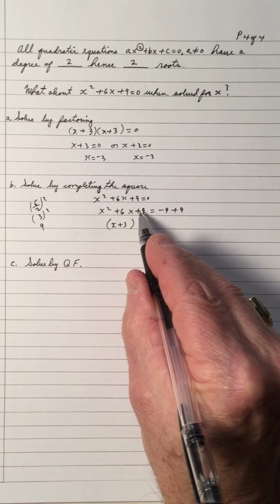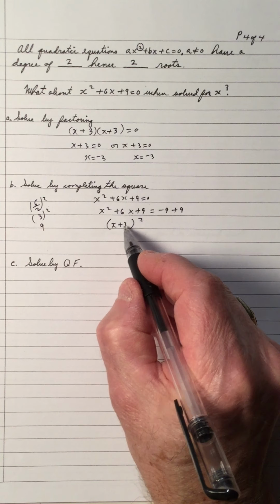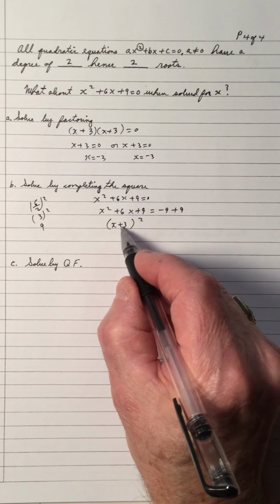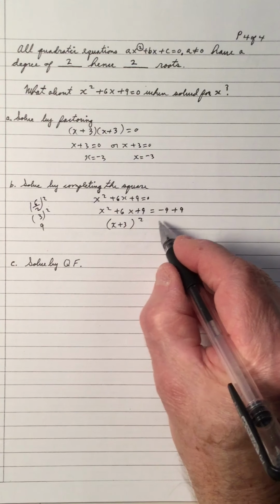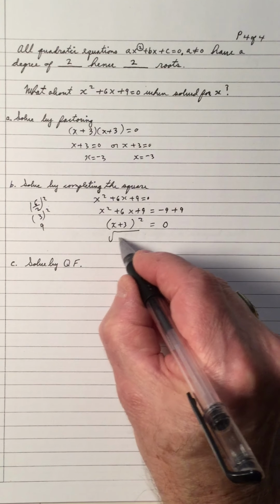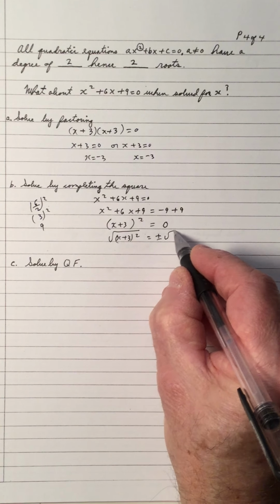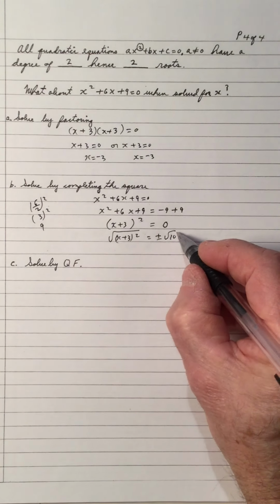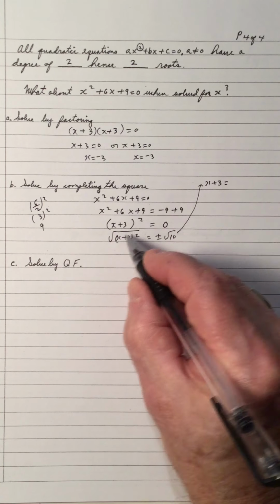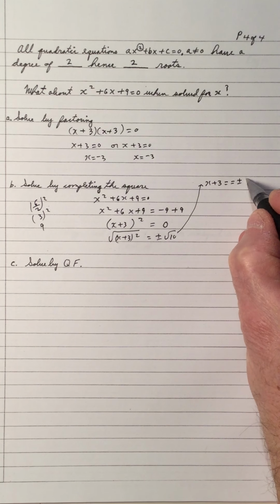But when you're completing the square, yes, you can write this down, but the shortcut is a half of this 6 is a 3, and the 3 plus 3 is what goes inside here when you square. And the right side becomes 0. So that means you do the square root of x plus 3 squared equals plus or minus the square root of 0. That means you're doing x plus 3, square root of x plus 3 squared is x plus 3 equals plus or minus 0.